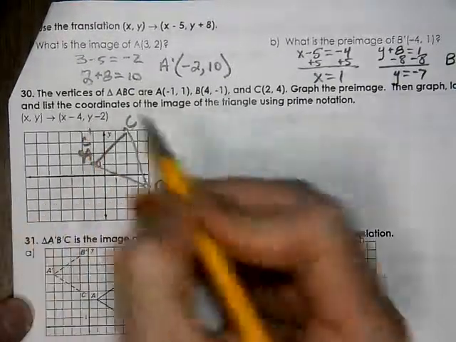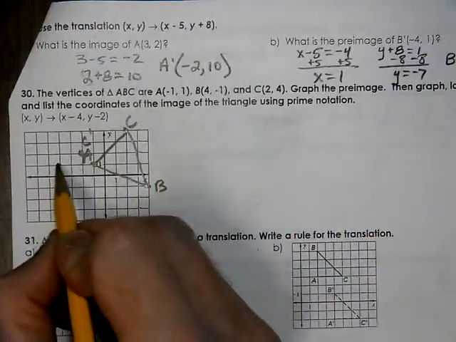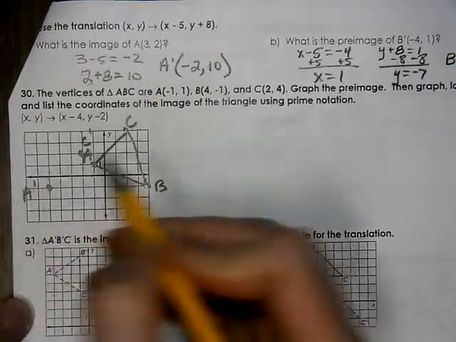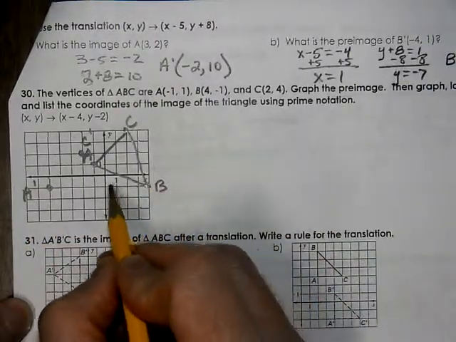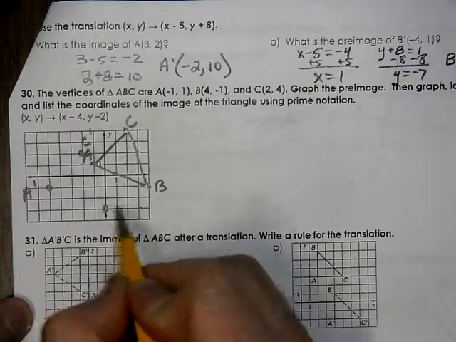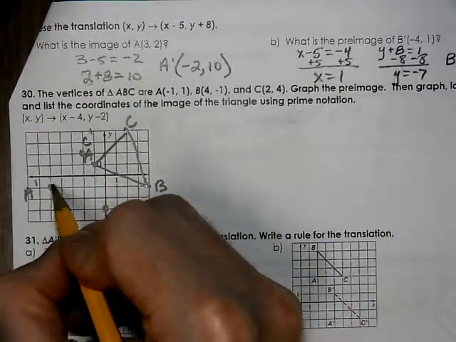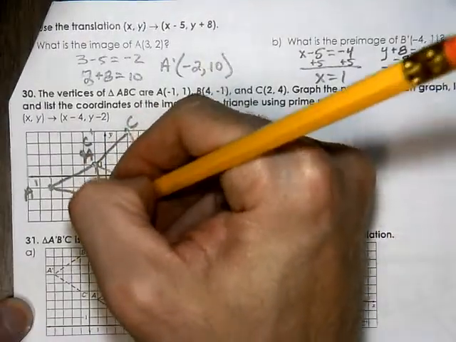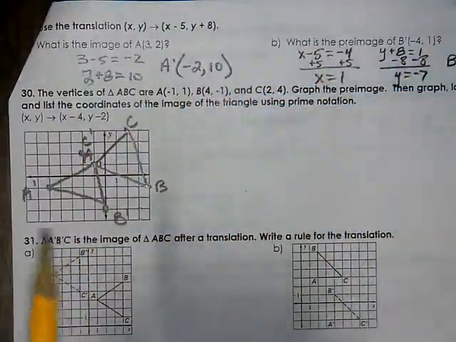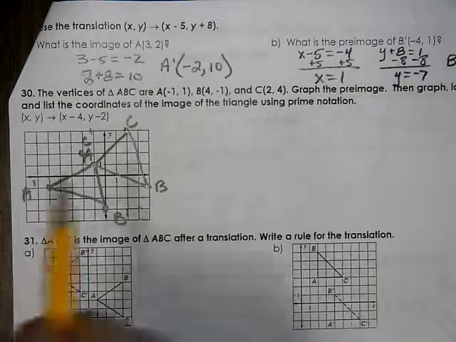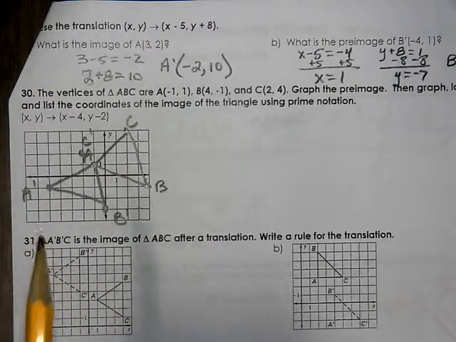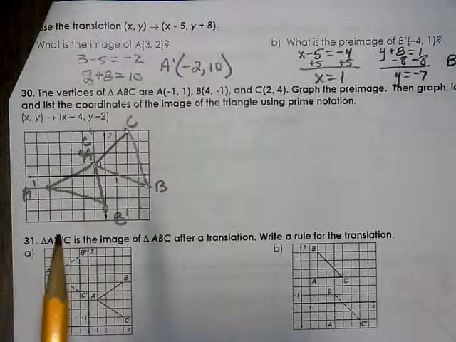So that is now C prime. 4 to the left and 2 down. That's A prime. 4 to the left and 2 down. That's B prime. Okay? A translation is considered a rigid transformation because it does not change the size or the shape.